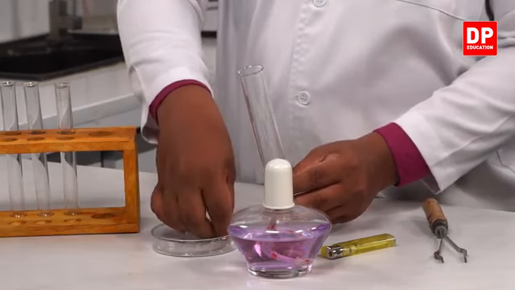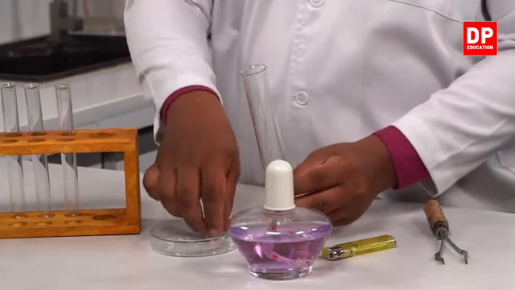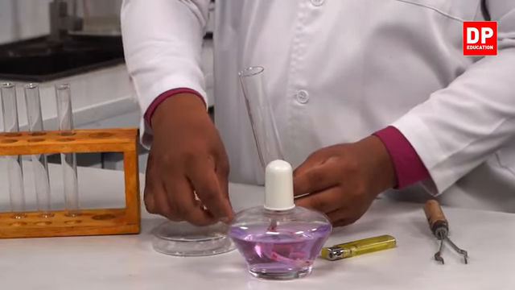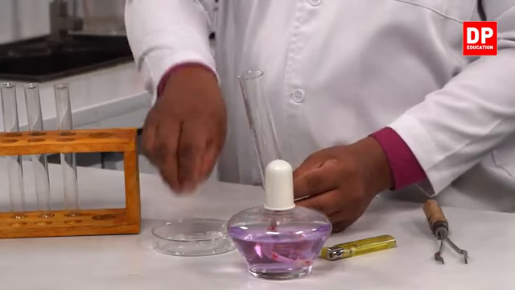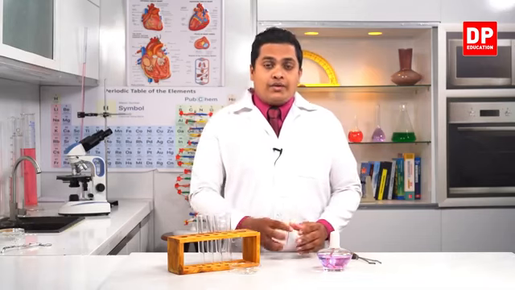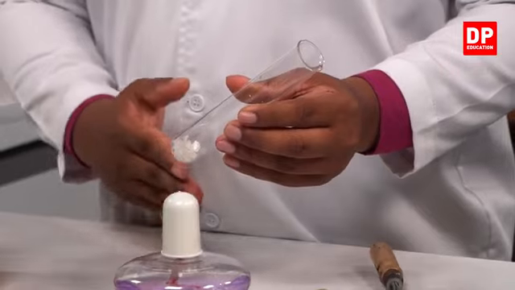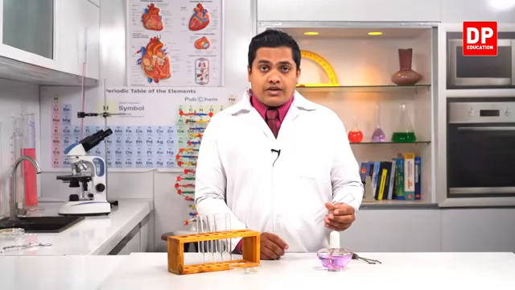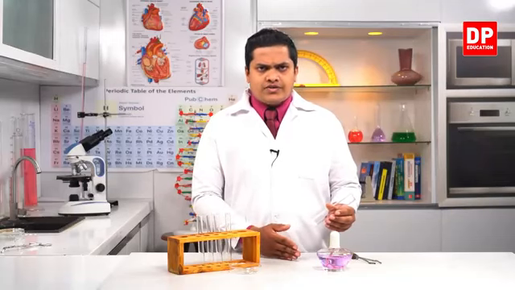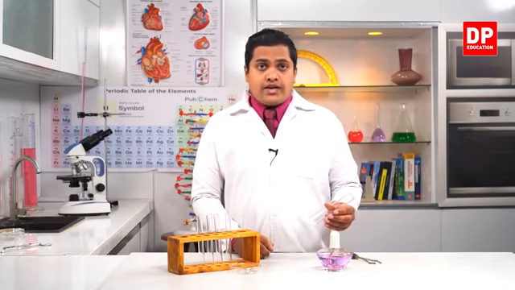When I heat this solid wax, you know that it will turn into a liquid. The solid wax will turn into a liquid, meaning the solid nature is getting changed into the liquid state. So we'll carry out the experiment to get the relevant observation.